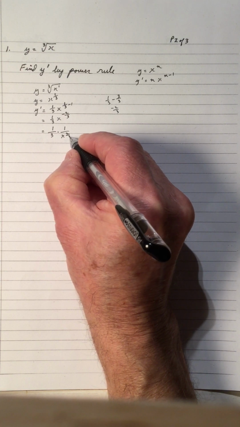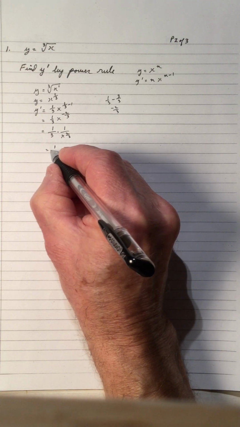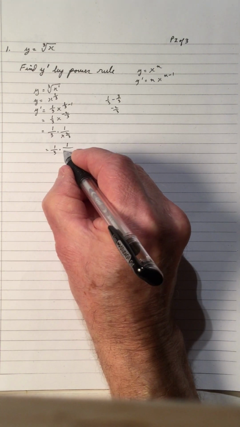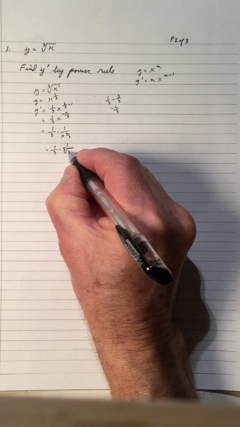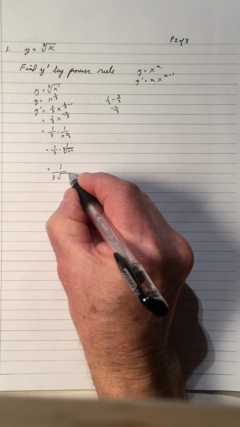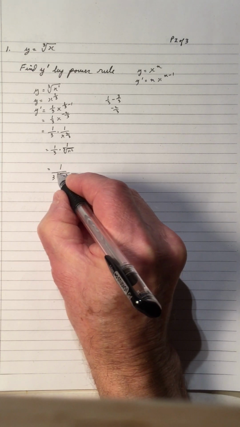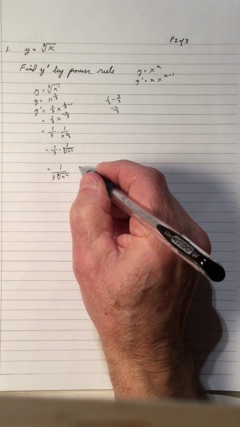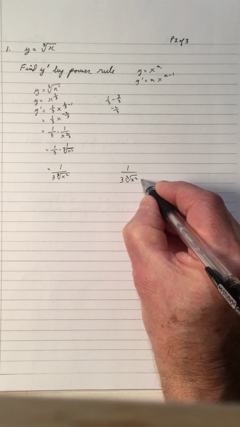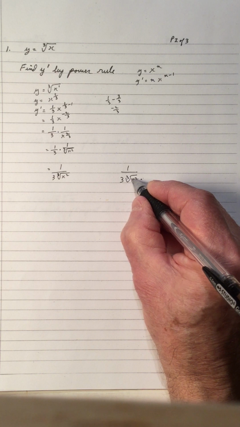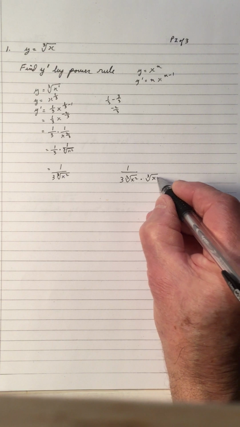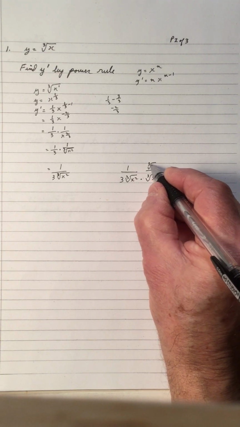Now we could leave it like that, or we can write 1 over 3 times 1 over x to the 2/3, and x to the 2/3 is the cube root of x squared. So it could be 1 over 3 cube root of x squared. That's a 3 there. And we can rationalize that if we want. We have 3 cube root x squared, and I need a perfect cube on the bottom, so I need to multiply it by a cube root. That's a 2, I need one more to make it a 3, so that's the cube root of x.